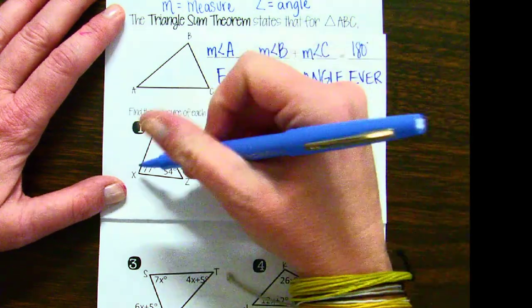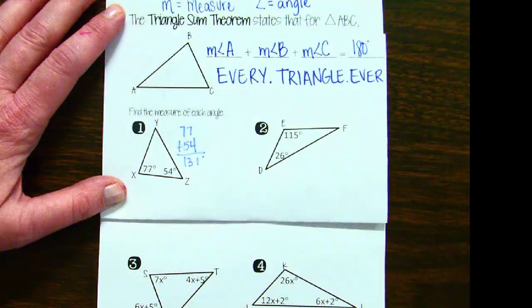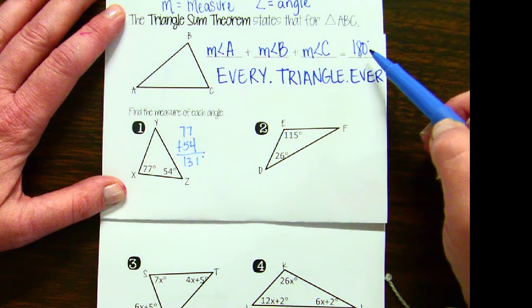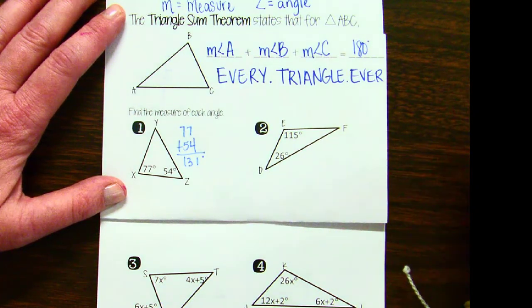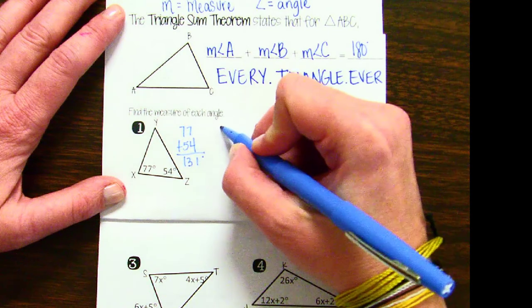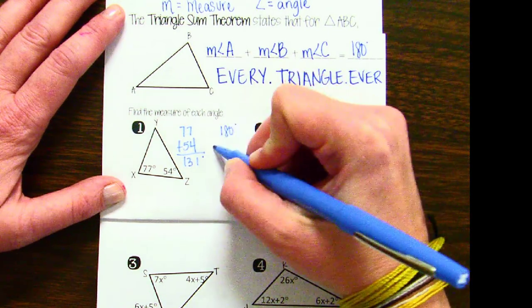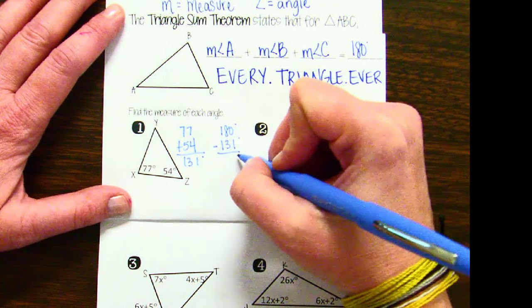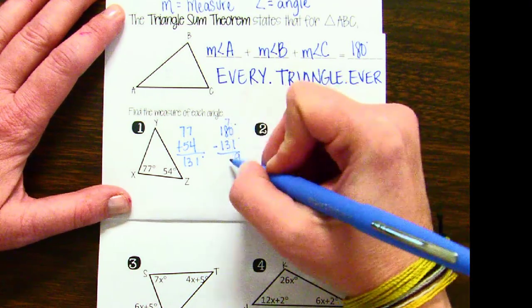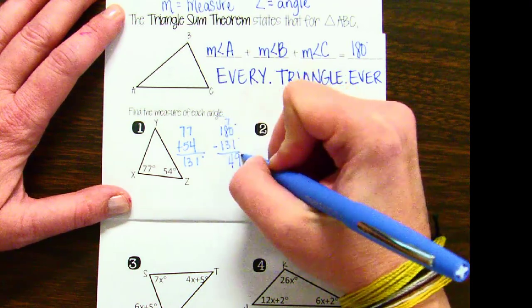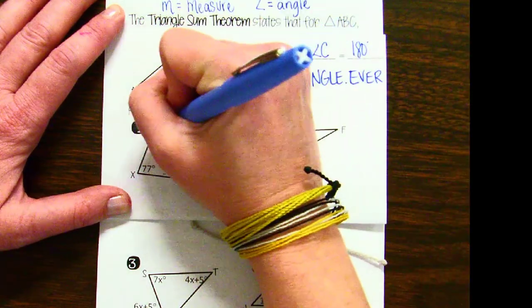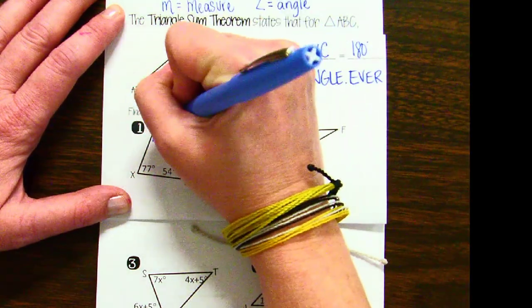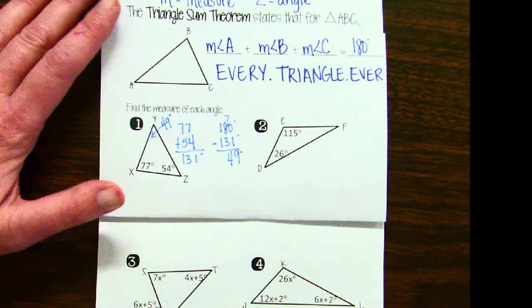So we have 131 degrees in this triangle. I know in every triangle ever I have a total of 180 degrees. So I'm going to take this 131 and subtract it from 180. That's 49. So the measure of angle Y is 49 degrees. That was the missing angle.